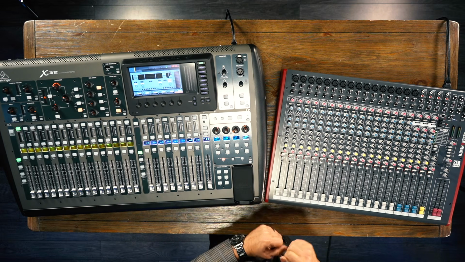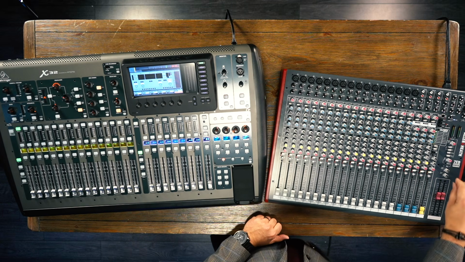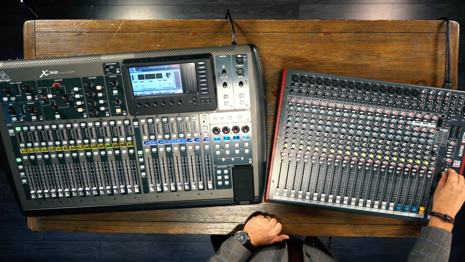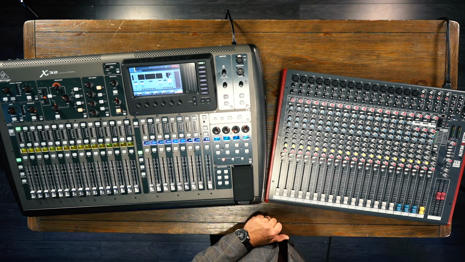In the master section, we have dedicated controls for the left-right output. We might have aux master controls here. We might have a headphone control. So again, dedicated controls to each of those different functions. A digital console works in the same way, but to access the different features, you'll need to select through the channels.